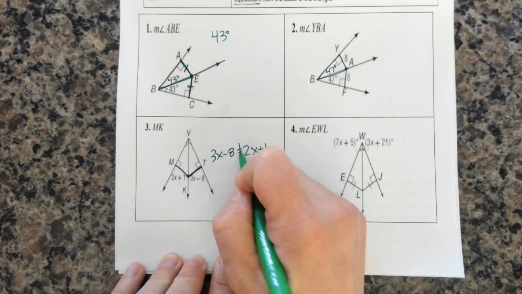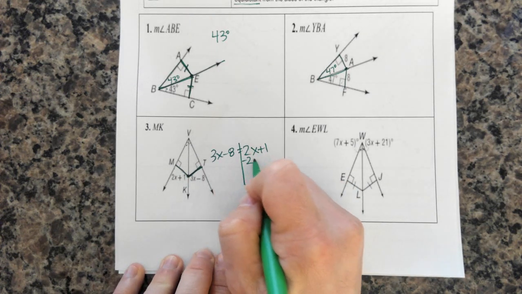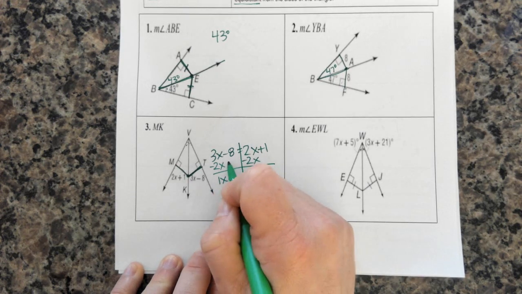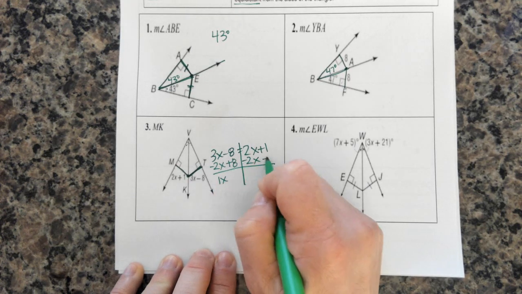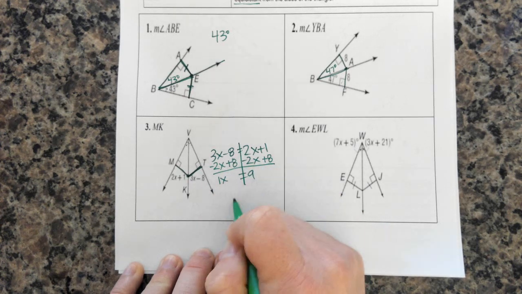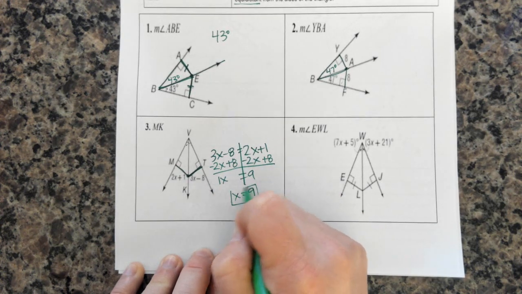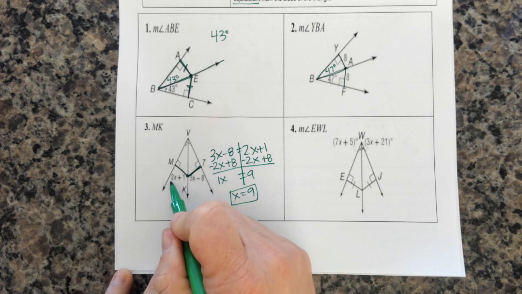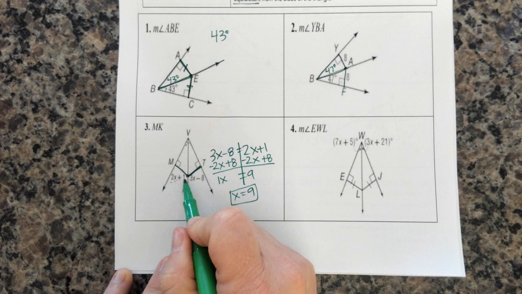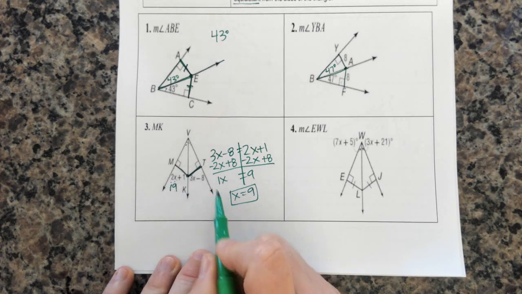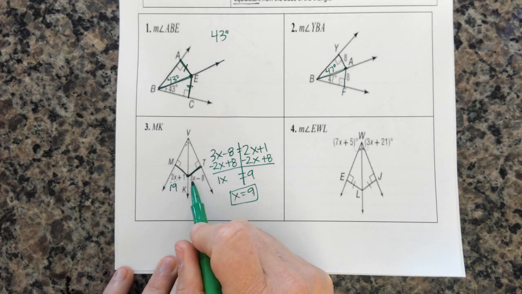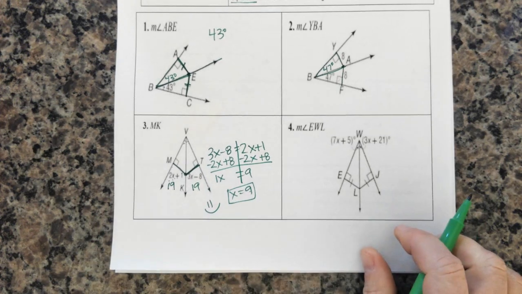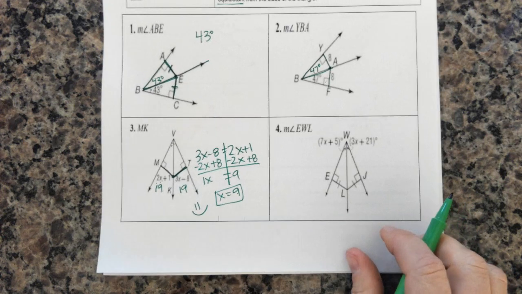Now all you're doing is getting x by itself. I'm going to subtract 2x from both sides, so I get 1x. I'm going to add 8 to both sides, so I get 9. So x equals 9. And that's it. Now we can plug it in and make sure. I'll plug it in here. 2 times 9 is 18. 18 plus 1 is 19. So my length is 19. 3 times 9 is 27. 27 minus 8 is also 19. So we're good. All right. Next one.